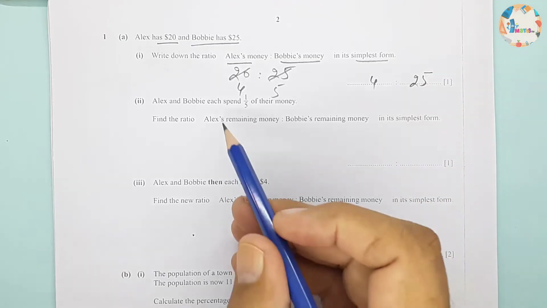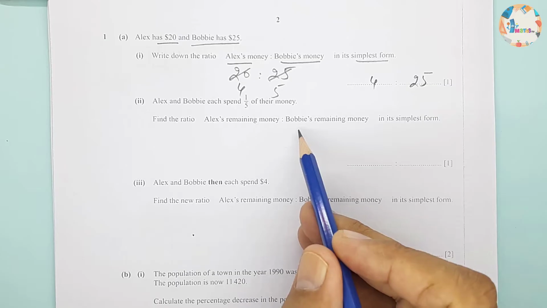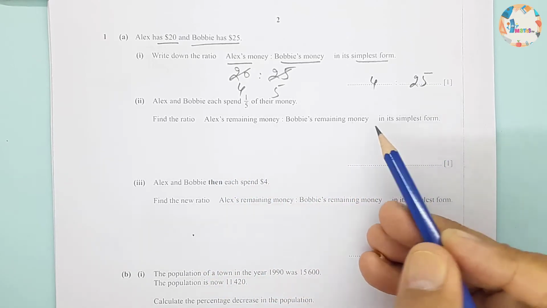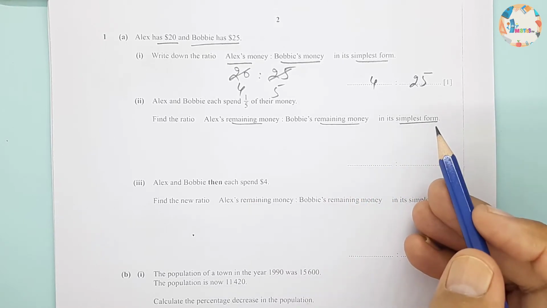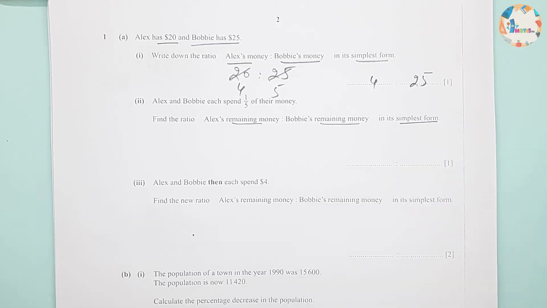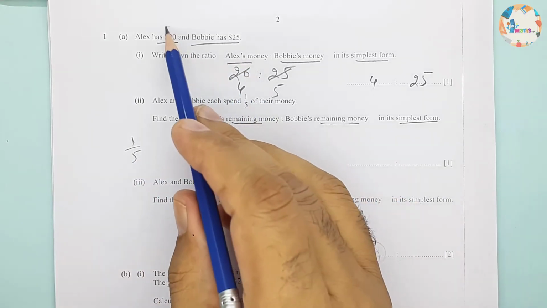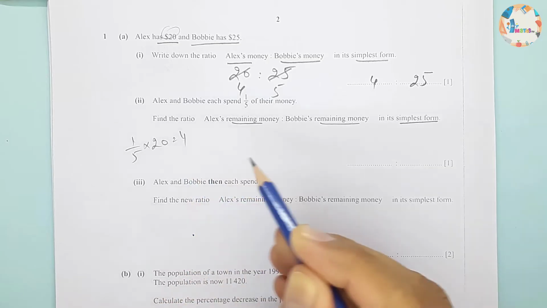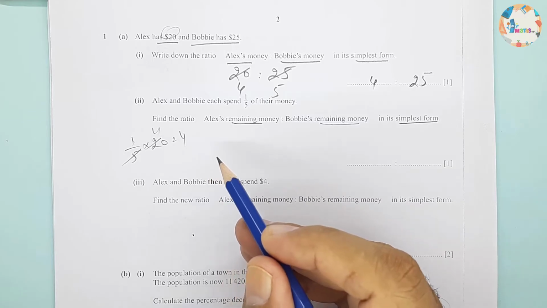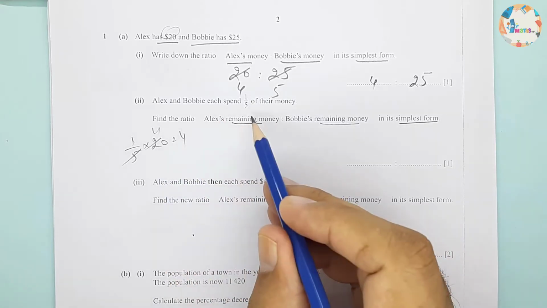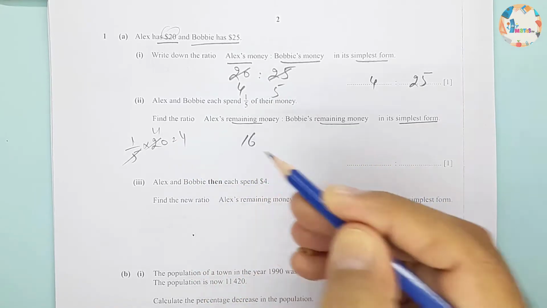Alex and Bobby each spend 1 by 5 of their money. Find the ratio of the remaining money, in simplest form as well. So Alex spent 1 by 5 of 20, which is 4, so the remaining amount will be 16.